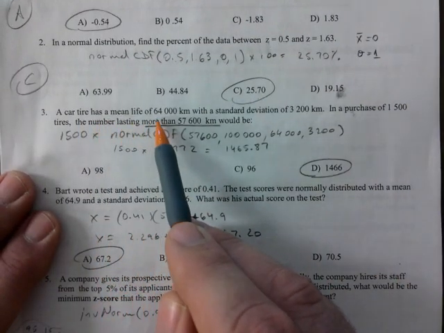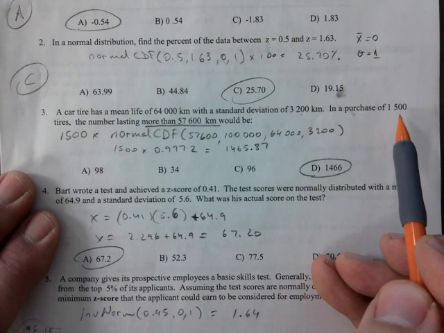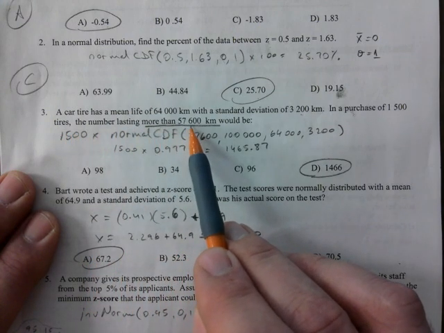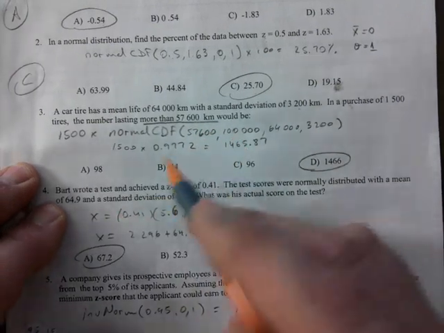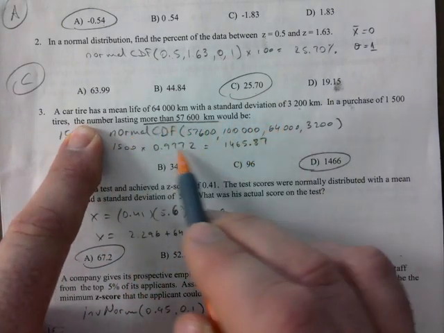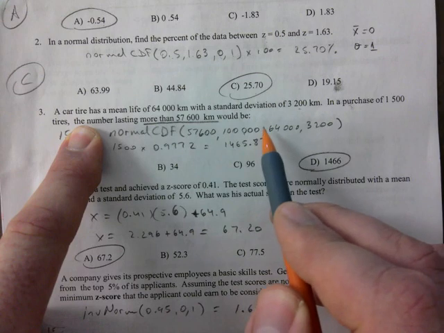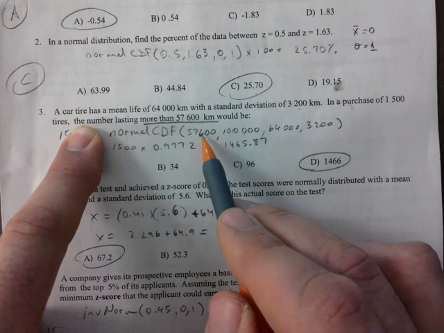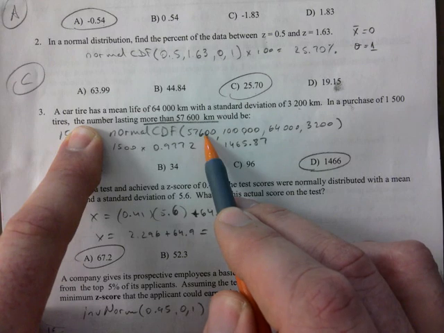A car tire has a mean life of this, standard deviation of that. If you purchase a certain number of tires, figure out the number of tires lasting longer than 57,600 kilometers. So this was a two-part question, guys. Maybe you first should figure out the percentage that we're talking about here, right? So 57,600 and above. You could have actually put in 1,000,000 here or something like that, something really big compared to this one. You want the percentage of tires that last longer than this. That's the key word, right?